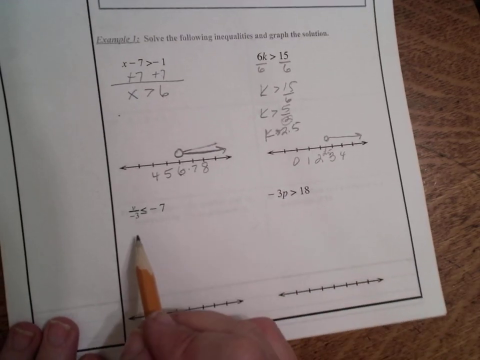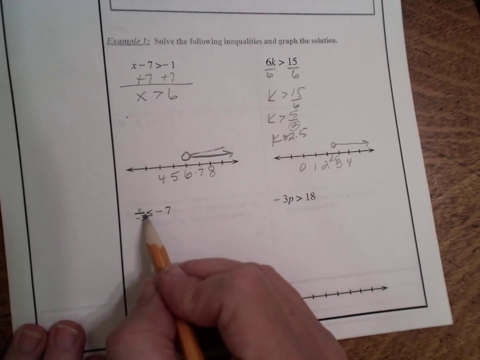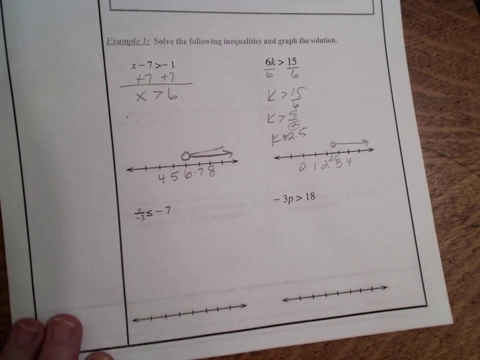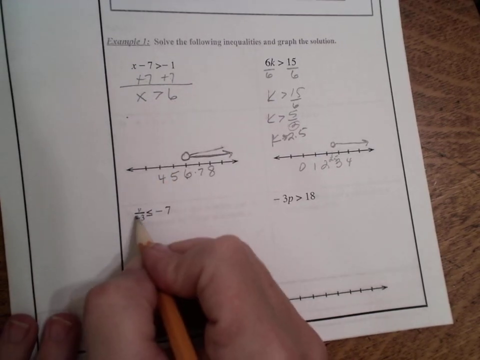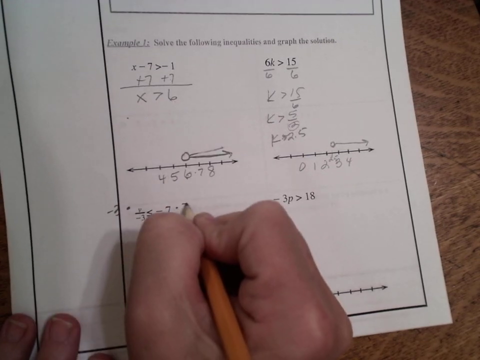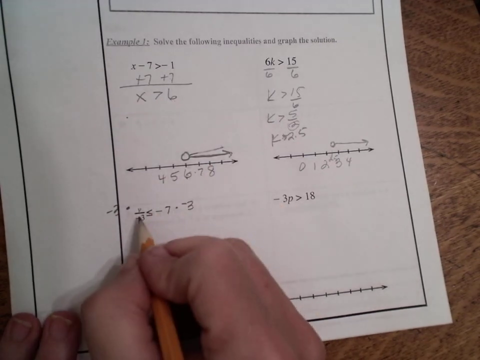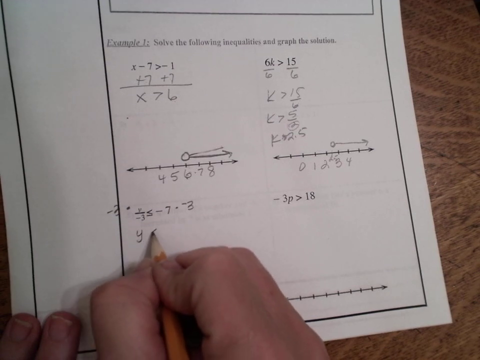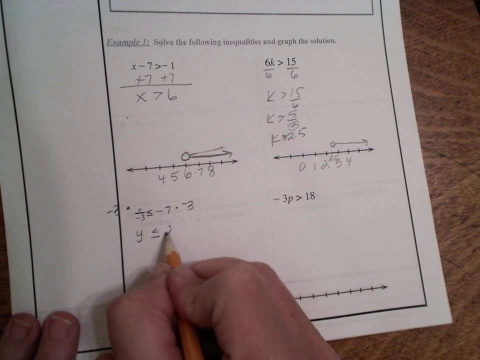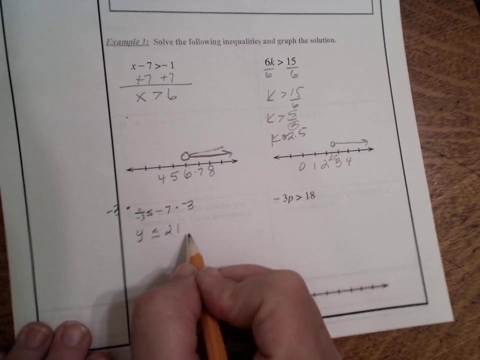Okay, so now here we have division. We have y divided by negative 3 is less than or equal to negative 7. So in order to get rid of this denominator, negative 3, we need to multiply both sides by negative 3. So we put y is less than or equal to, now negative 7 times negative 3 is a positive 21.